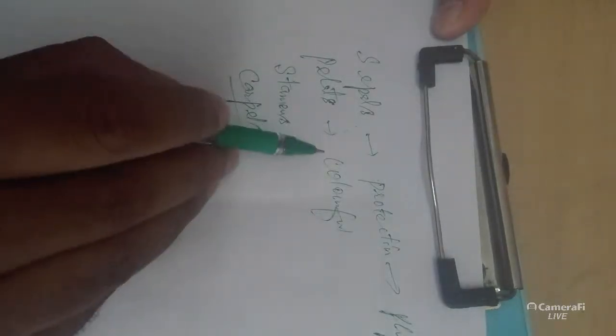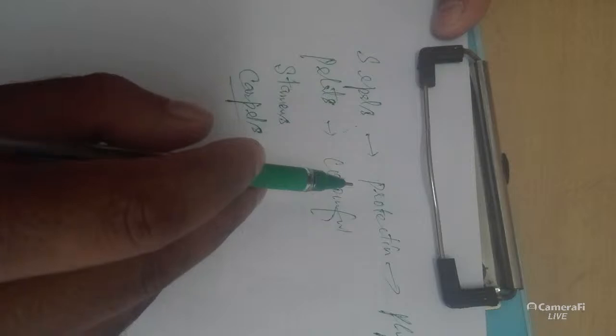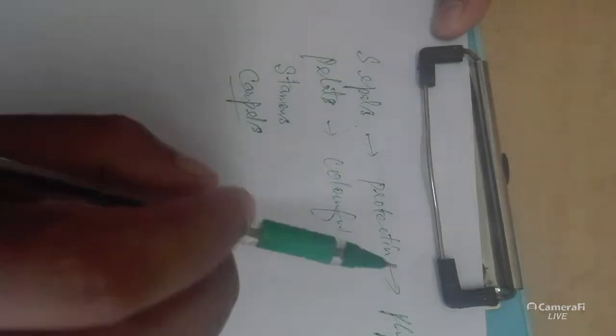Then what are petals? These are the colorful part of the flower, whose base lies inside the sepals.